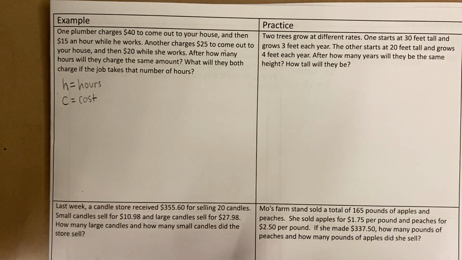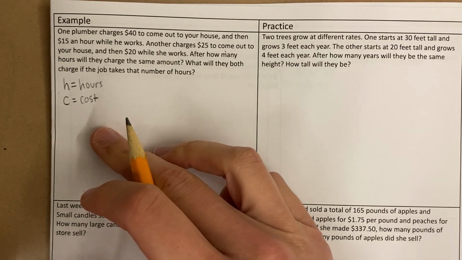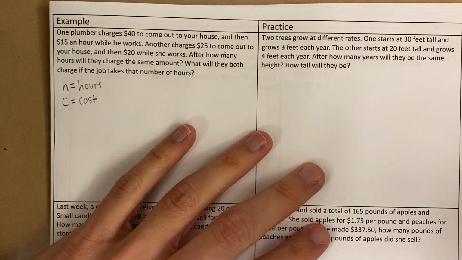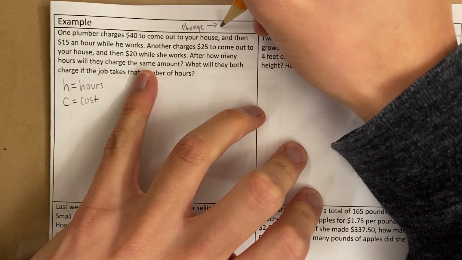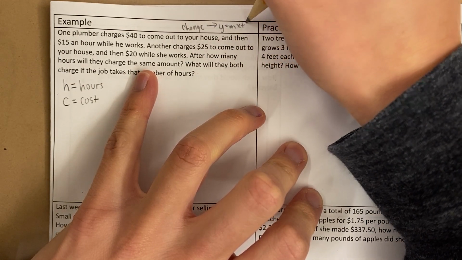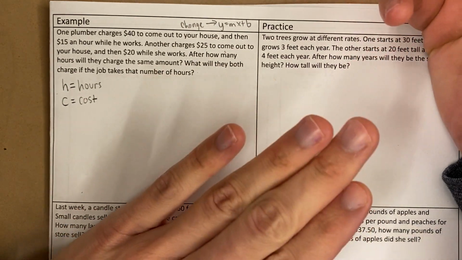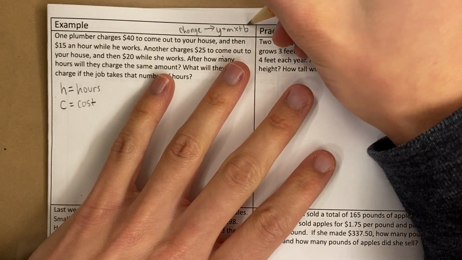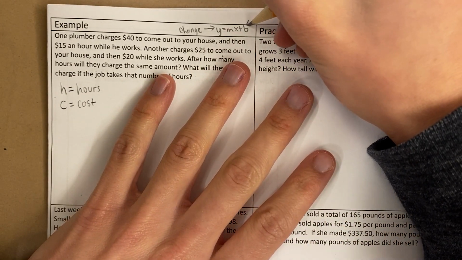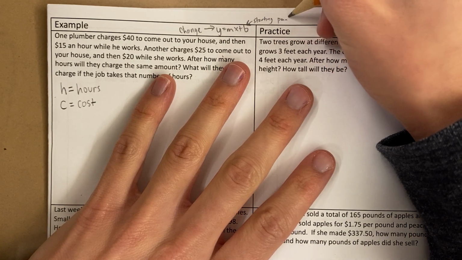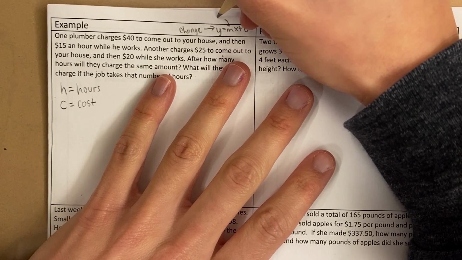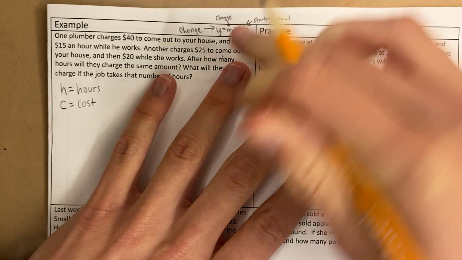Okay. Now, how can we write equations for this? When we have something that has some sort of change in it, this is where we use slope-intercept form. Because remember, when we have something that's unknown, we often end up using standard form. But in this case, we have something changing. And what we have is a starting point, right? We always have a starting point, that's our y-intercept. And we have how something is changing, the rate of change, and that ends up being our slope.